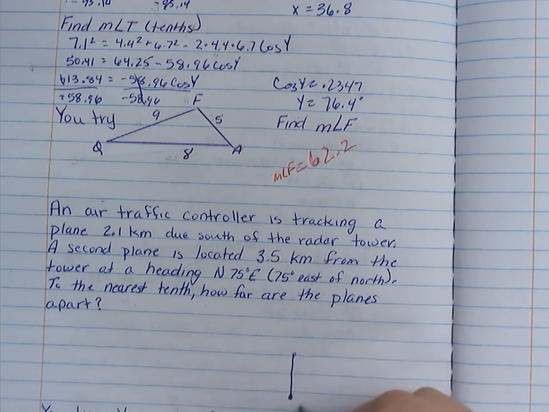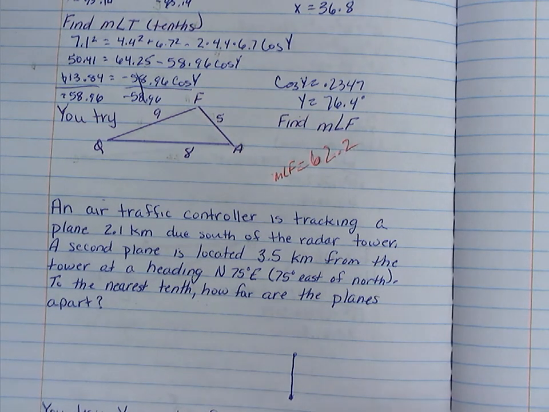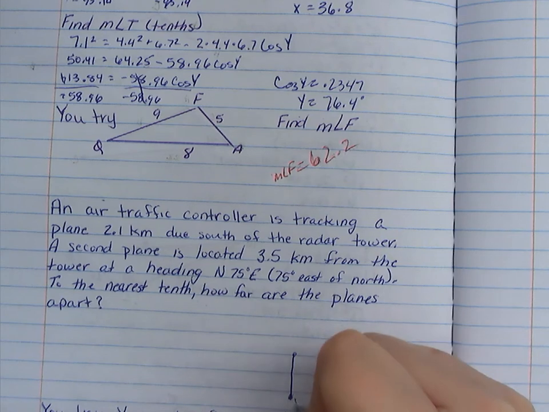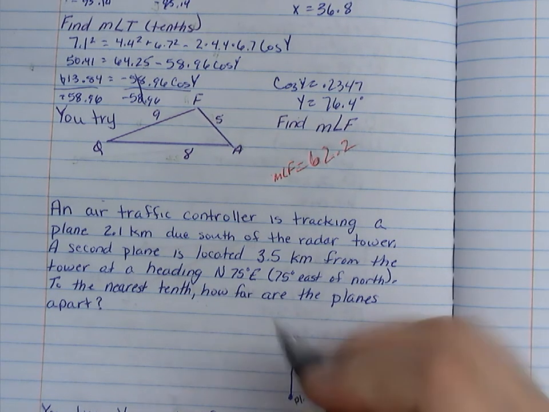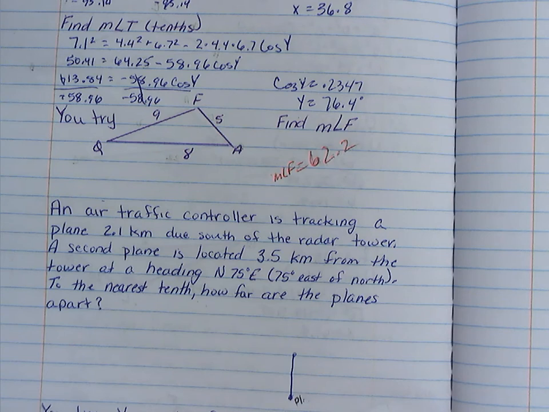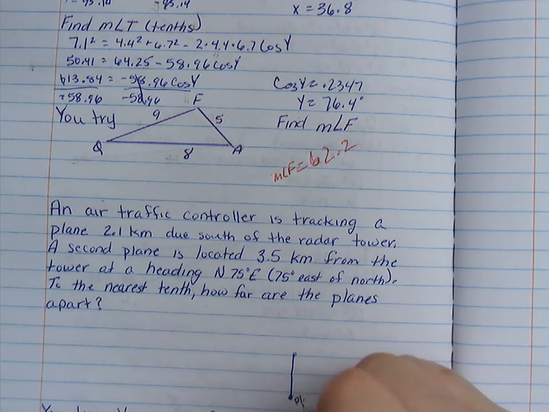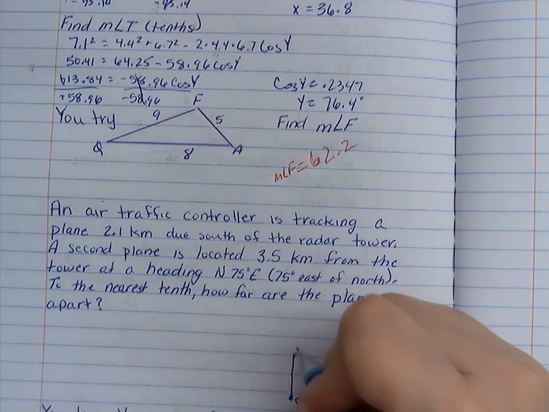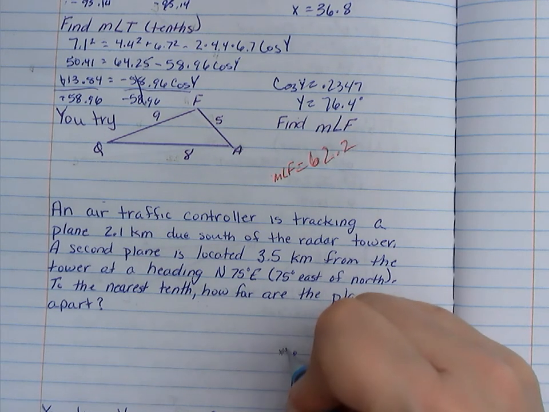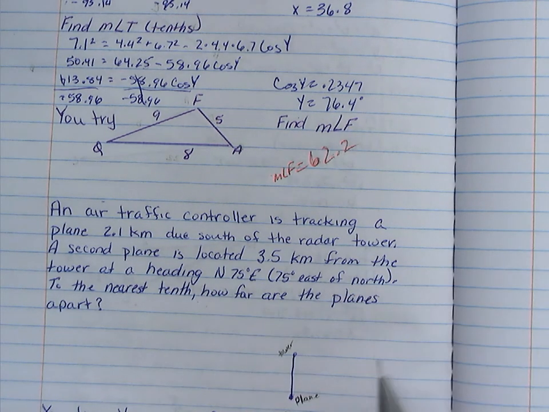That's plane A. This is the tower. And then a second plane is located 3.5 kilometers from the tower at a heading of north 75 degrees east, which is 75 degrees east of north.